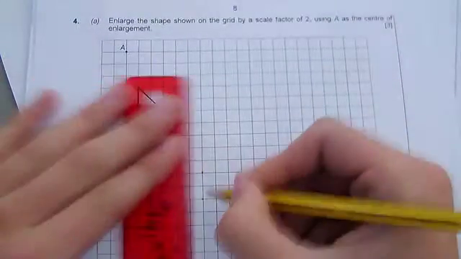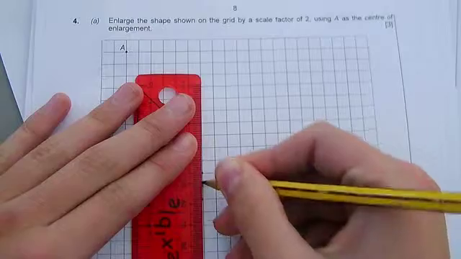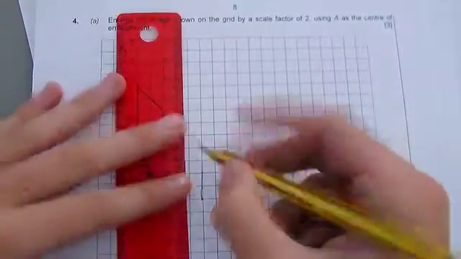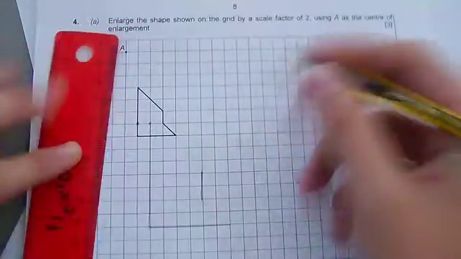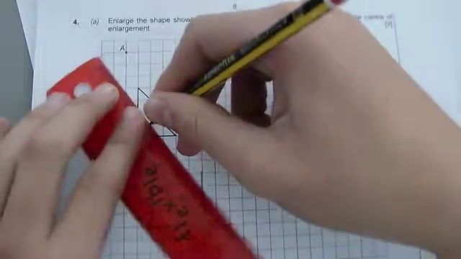I'll draw them in. That's not very straight. That's fine, that's honest. Perfectionist. That's not funny.